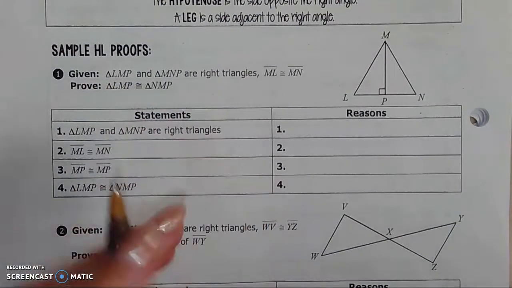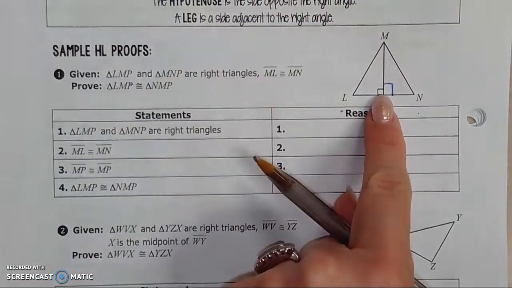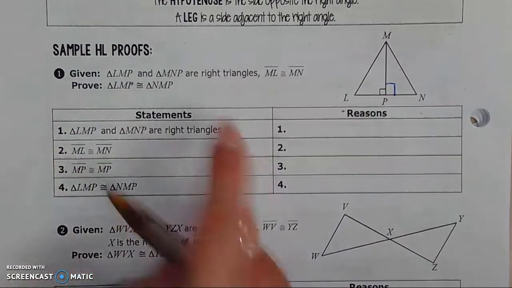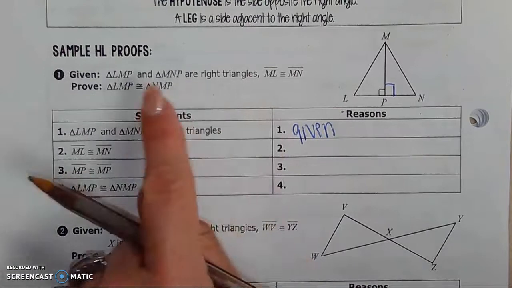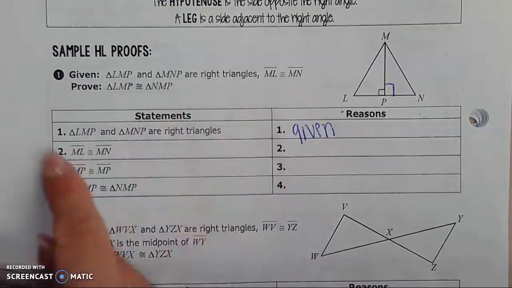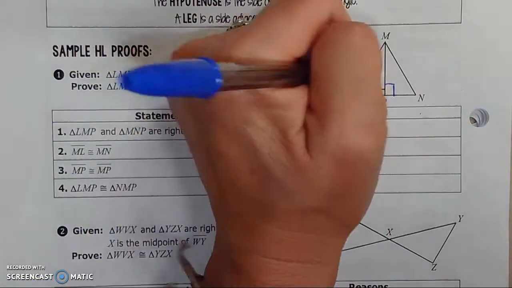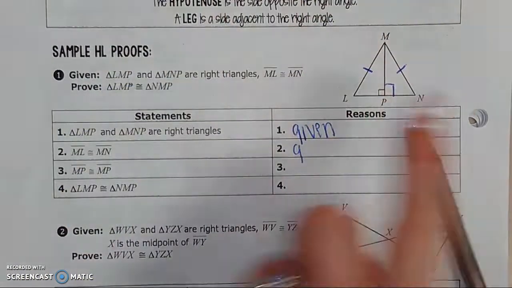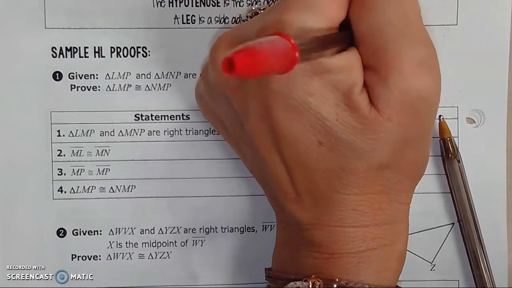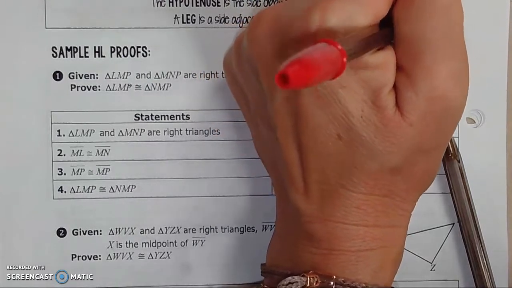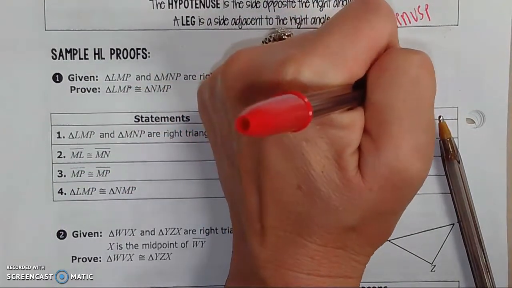So let's look at these proofs. First of all, they're right triangles, which is awesome. So I'm going to go ahead and mark another right angle there. And then I'm going to just write given. Okay, next up, it says that ML and MN are congruent. All right, so that's nice. Keep in mind, that's our hypotenuse. These are our hypotenuses, hypoteni, across from our right angle.